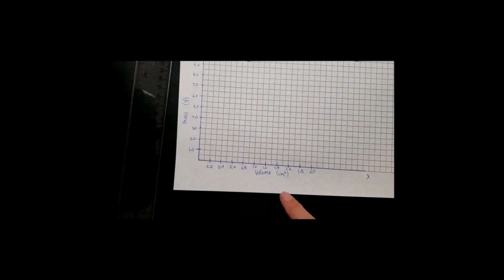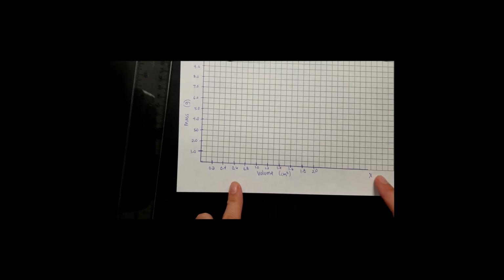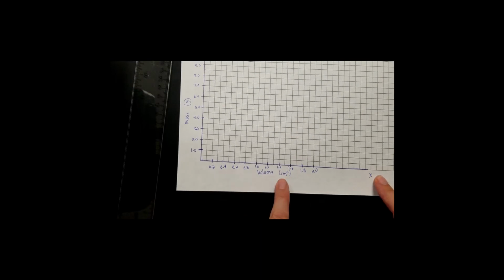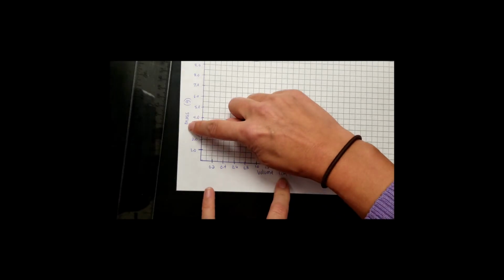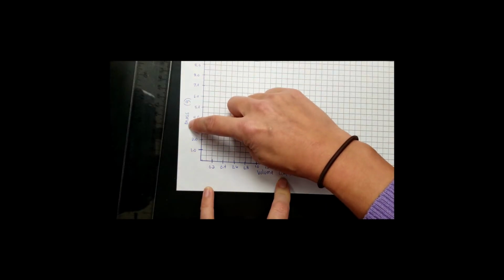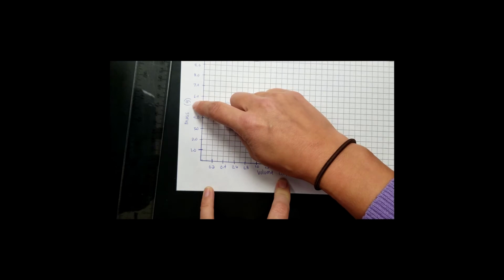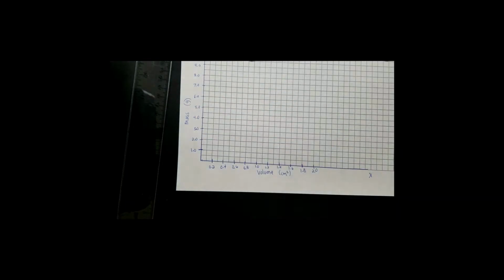So for instance, if you look at my graph that I've already started, I have labeled the x-axis with volume in centimeters cubed, which is what that data is given to us in. And then I've also labeled the y-axis with mass in parentheses grams, because those are the units that the mass is given to us in.